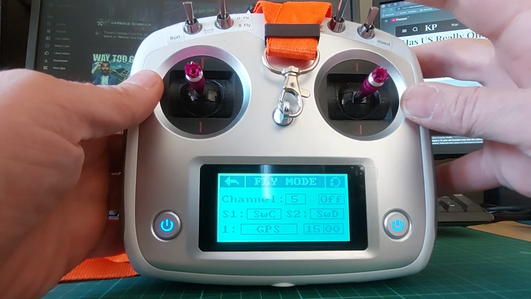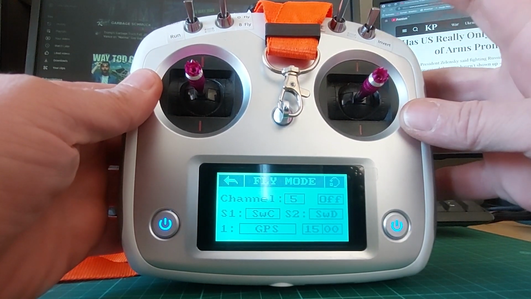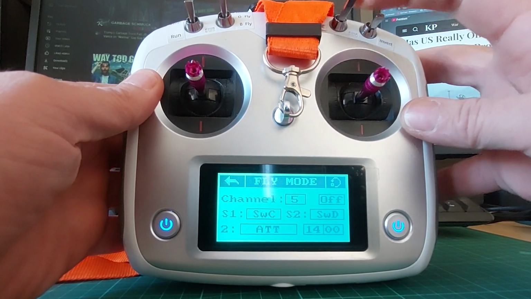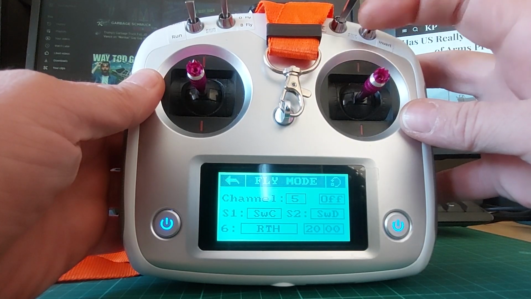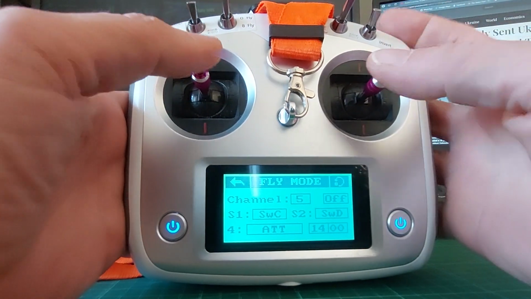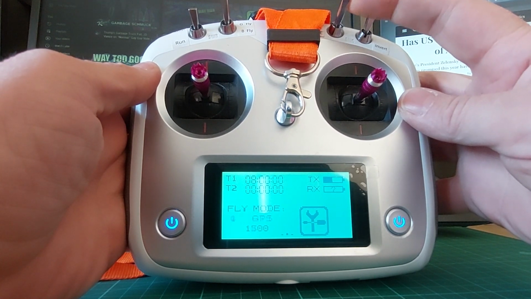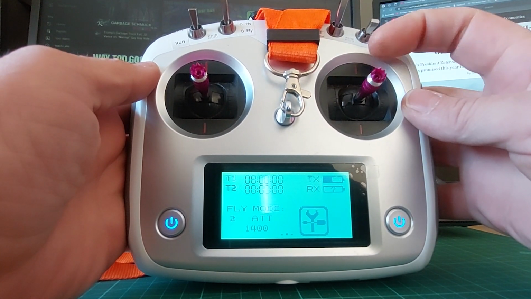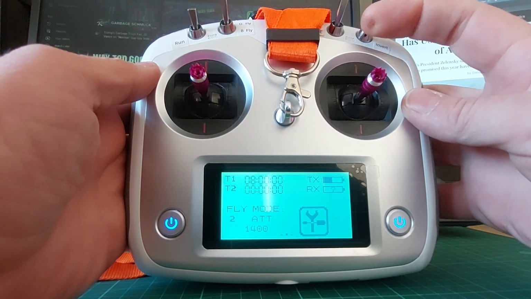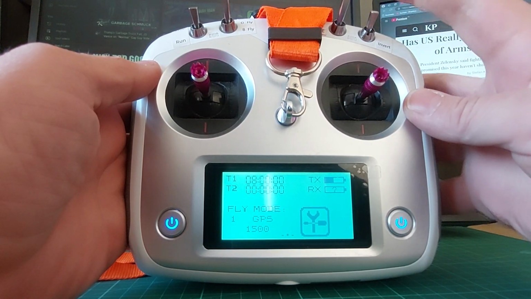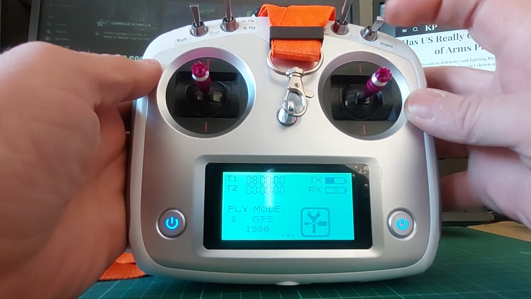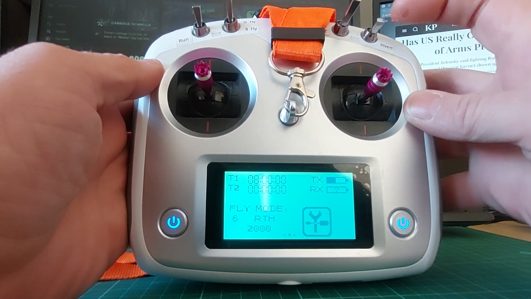And so if you're up here, you can hit return to home. If you're flying in GPS, you can hit return to home. I just find that this is easier. If I'm flying, I don't have to try and fiddle this middle switch here. I can just flick that, ATI, GPS, ATI, GPS, ATI, GPS. Oh, return to home. Or ATI, oh, return to home.